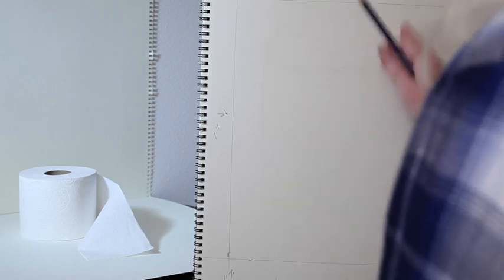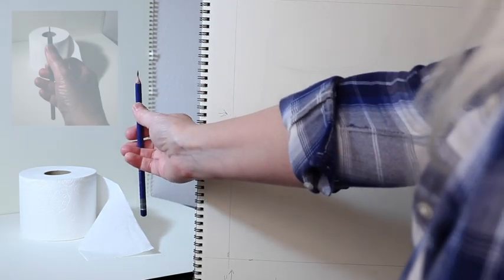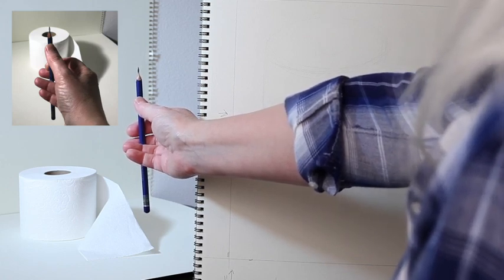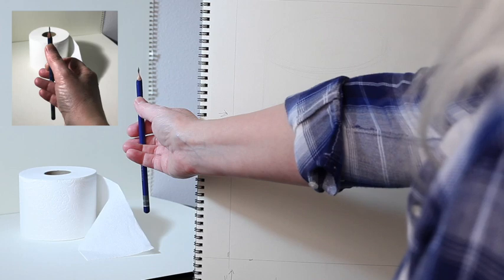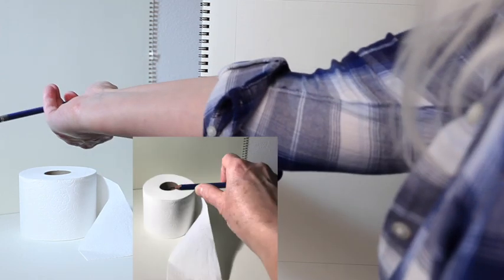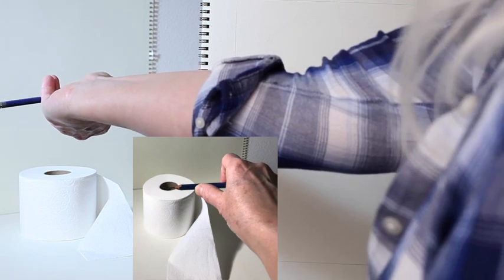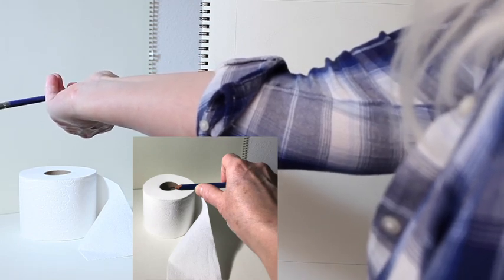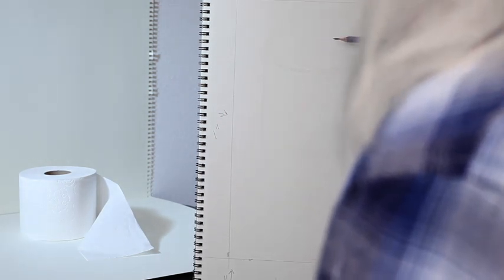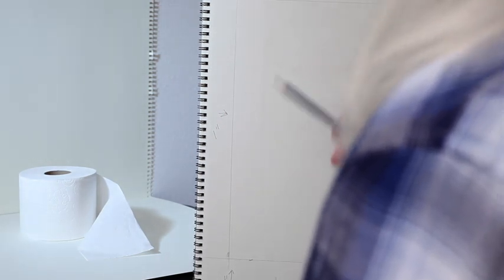Now after I draw that ellipse, I want to check to make sure that it's the correct proportion. So I'm going to measure the minor axis, which is the height of it, and compare it to the longer axis, the major axis. And it looks like the height, the minor axis, is about half of the width. So I was about right when I drew this.